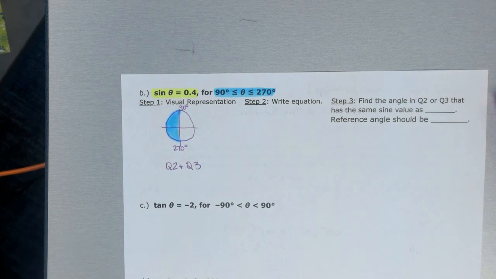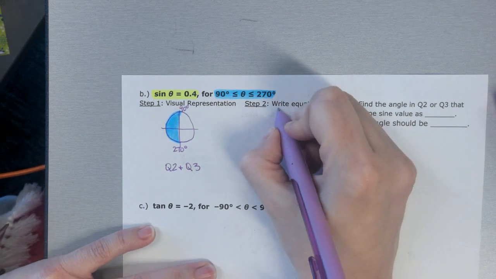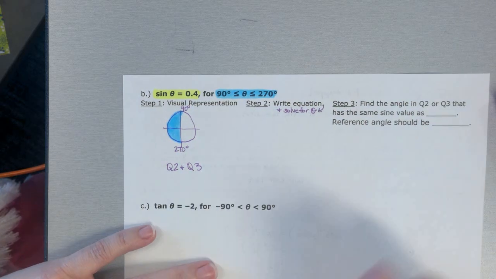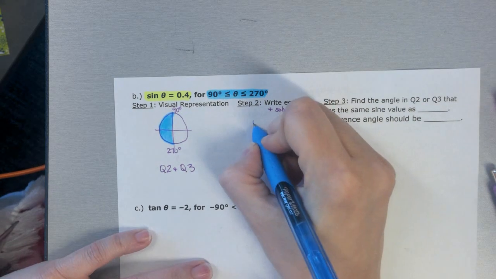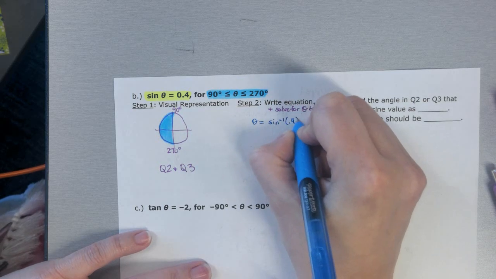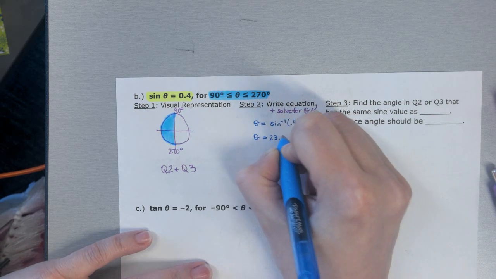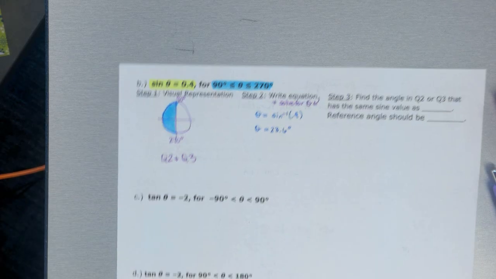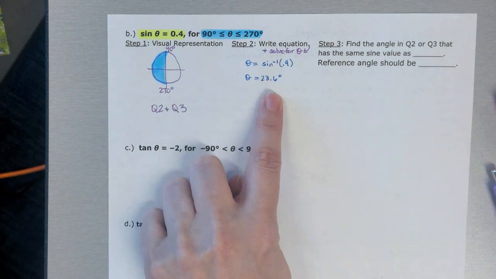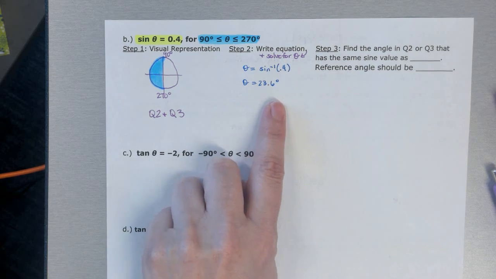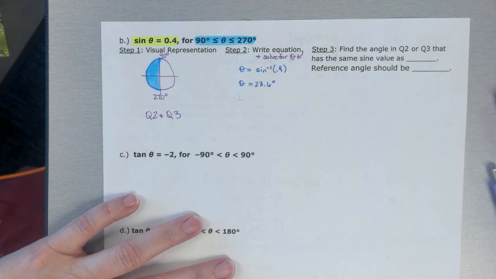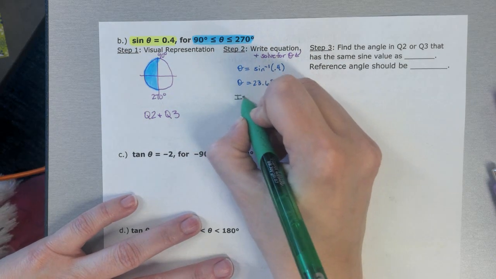Okay, so step 2 is the same where you write the equation and you solve for theta. Well, we already did that, so we're just going to write the sine inverse of 0.4 gives us 23.6 degrees. Okay, so this is exactly what we had before. You're doing the inverse, but now when you're asking yourself, is it in between the restriction, what's your answer going to be? No.